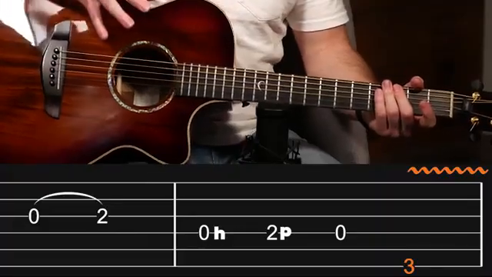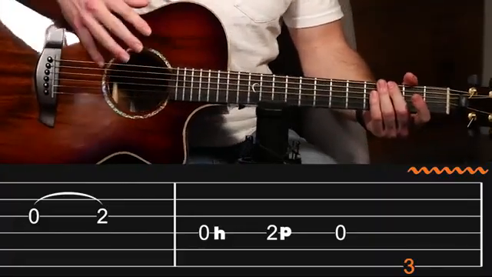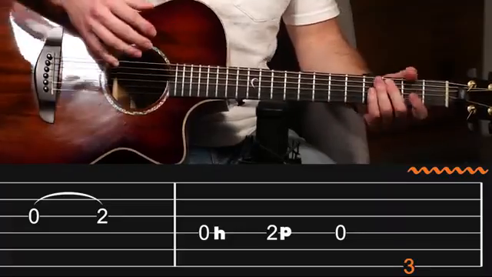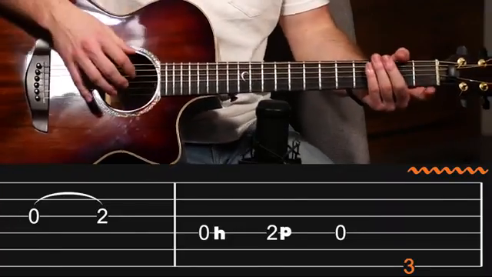You'll see a lot of vibrato in most classic rock or blues solos, and it's an awesome technique to get yourself used to just to add a little bit of flash and spice to your playing.